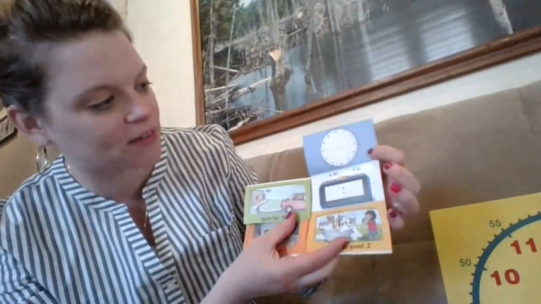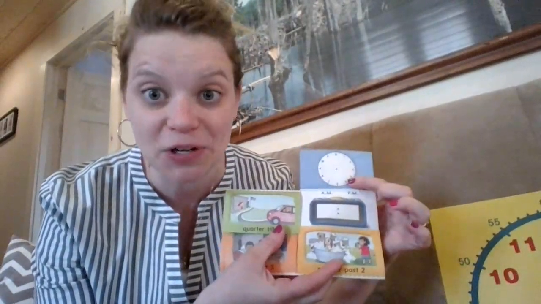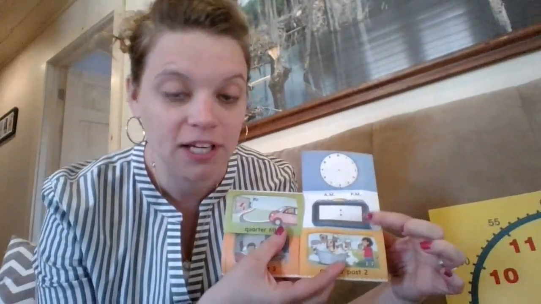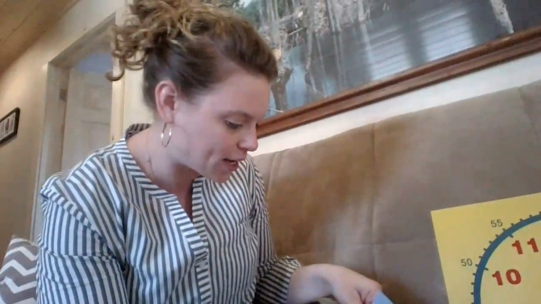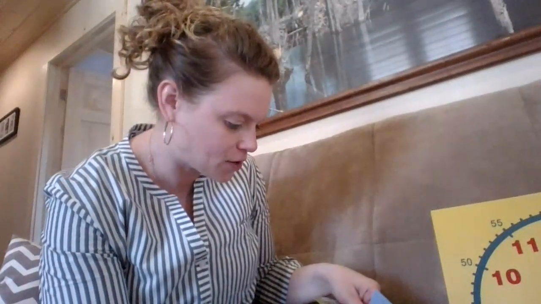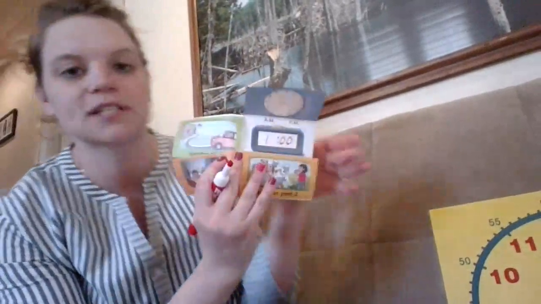Flip up the top flap. Okay, there's a clock at the top, an analog clock, and there's a digital clock at the bottom. So let's start with the digital clock. If she was doing it at 1 o'clock, there's my marker. We're going to write in 1, 0, 0, just like that on the blue.